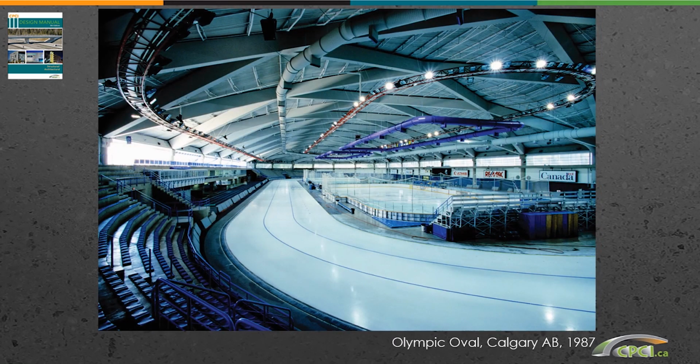Also built for the 1988 Olympics was the Olympic Oval. This structure features a unique precast pre-stressed concrete segmental arch roof that resulted in a world-class lattice arch structure built on a very austere budget.